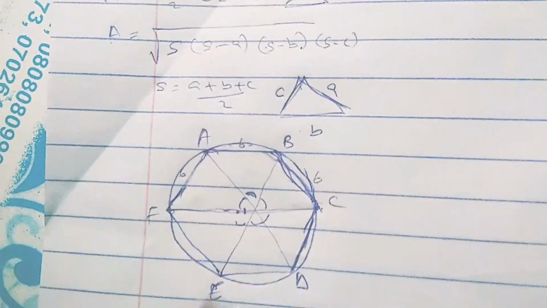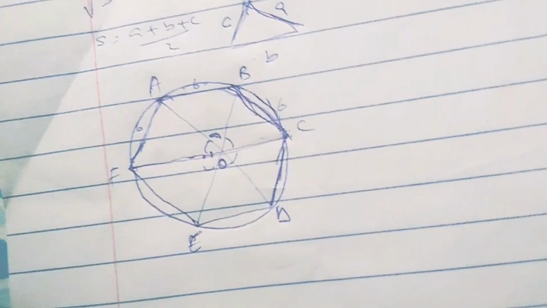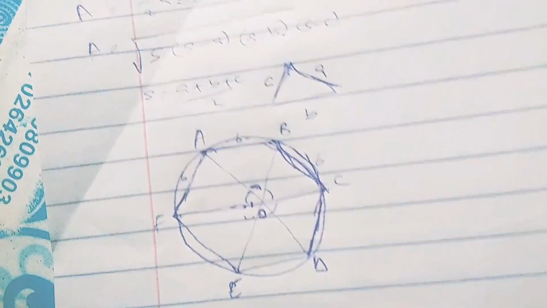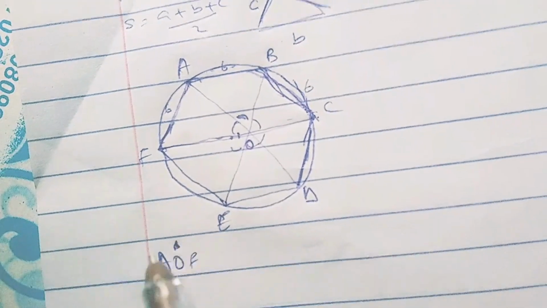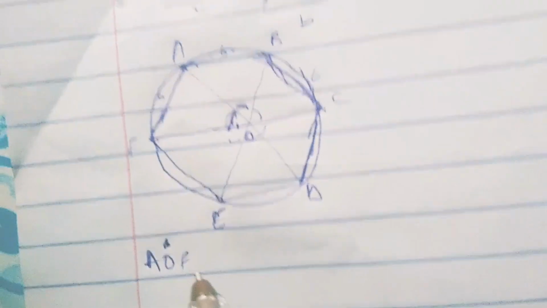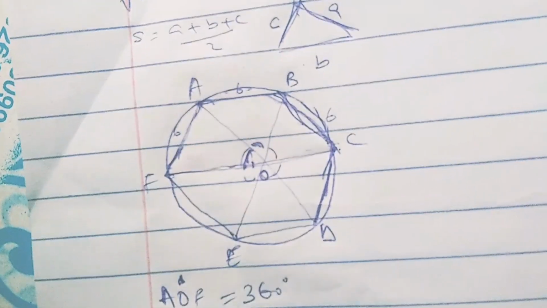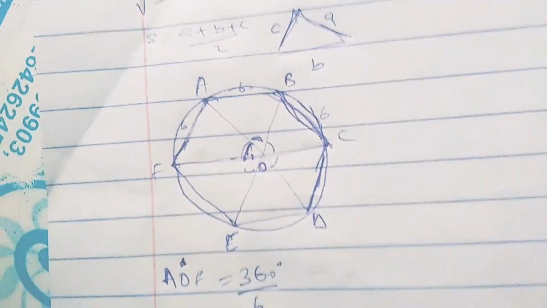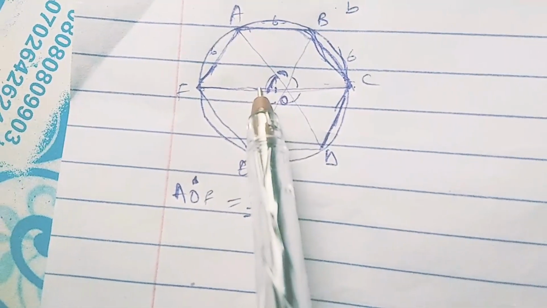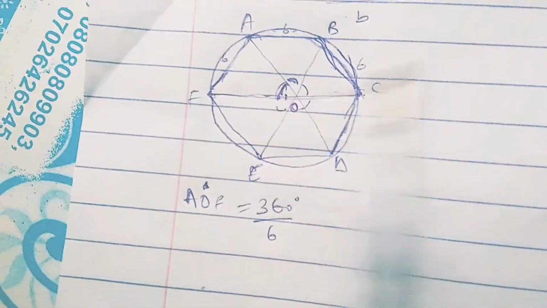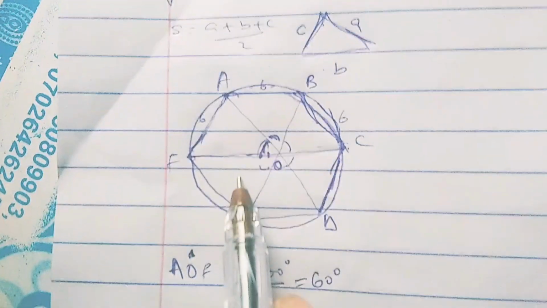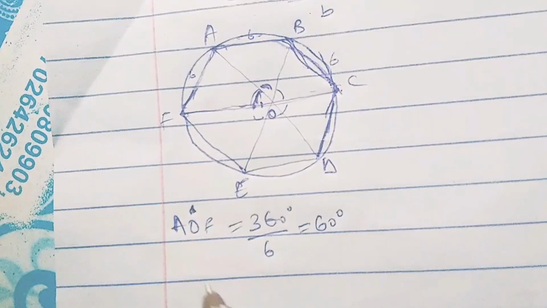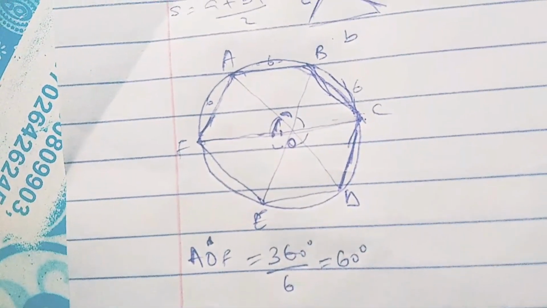Now if these are equal to each other, it means that the internal angle, so let's say this is our O, talking about the center of the circle. So AOF, which is this angle at this point, is going to be 360 degrees divided by what? 6. Why? Because each of these angles has to be equal, and we have 6 of them. So divided by 6, it will give us what? 60 degrees. Now it means that AOF is 60 degrees. Now let us enlarge that portion.